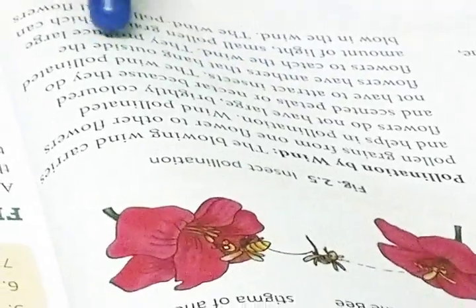The wind pollinated flowers have anthers that hang outside of the flower. Basically, in wind pollinated flowers, the anthers hang outside of the flower to catch the wind. With the help of wind, the pollen grains can move away from the anther to the stigma of other flowers. In this way, pollination can happen. This kind of pollination can occur in grass, maize, rice, sugarcane, etc.